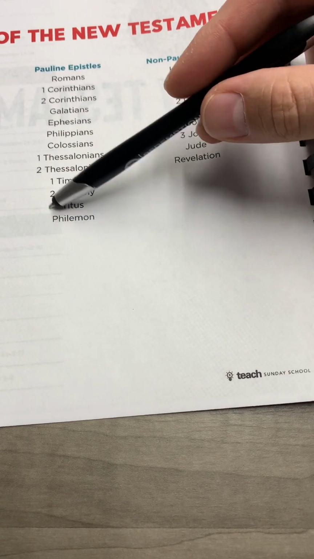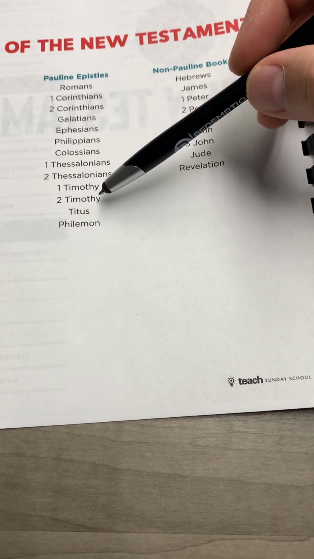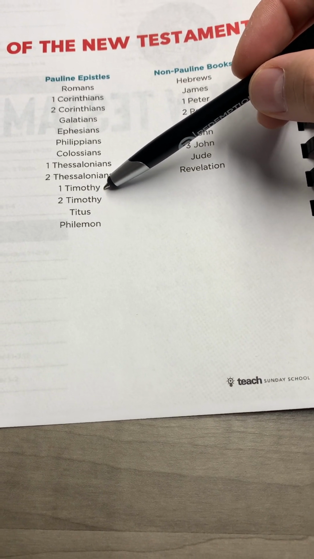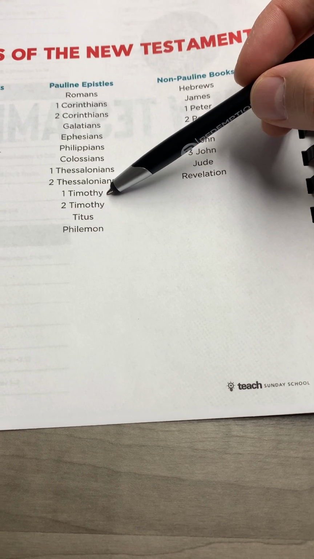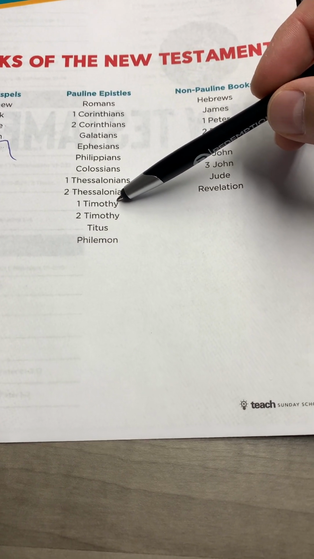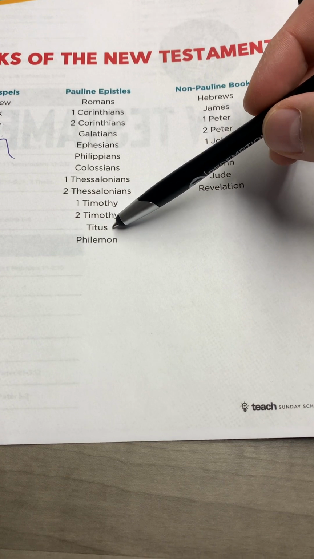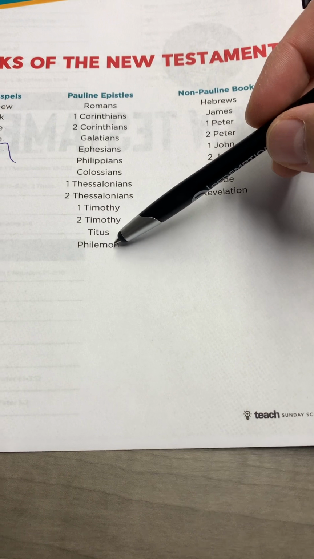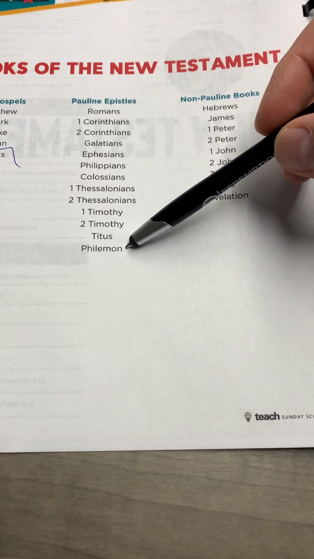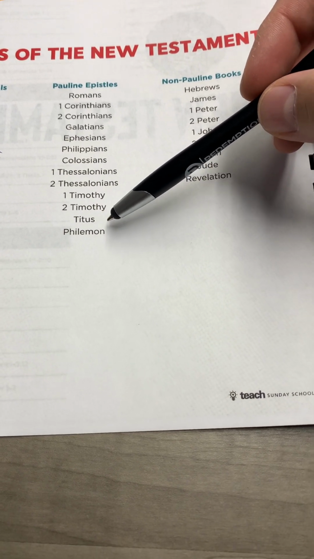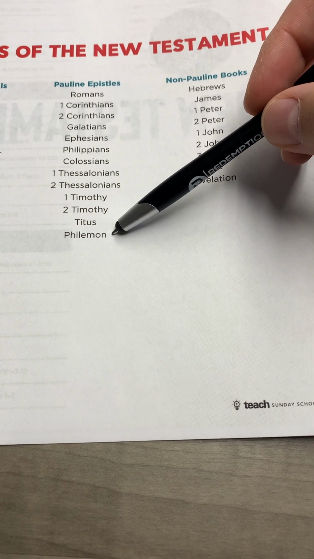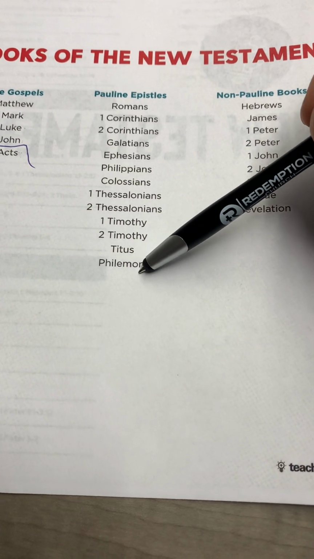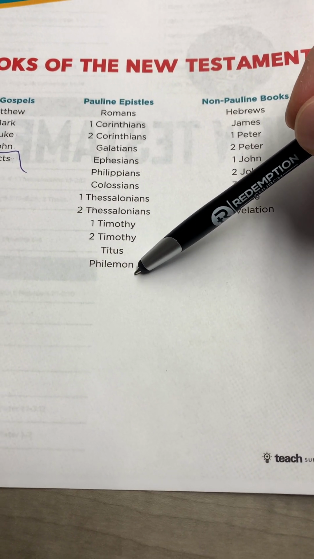And then you have down here 4 personal letters. 1st and 2nd Timothy and Titus are often called the pastoral epistles because these are Paul's letters to other pastors, men that he had worked closely with and was writing as part of his regular correspondence with them. Then finally, Philemon is a personal letter to a prominent Christian in the early church regarding a slave named Onesimus that Paul has met, and he wants to write to Philemon regarding how he should view his slave.